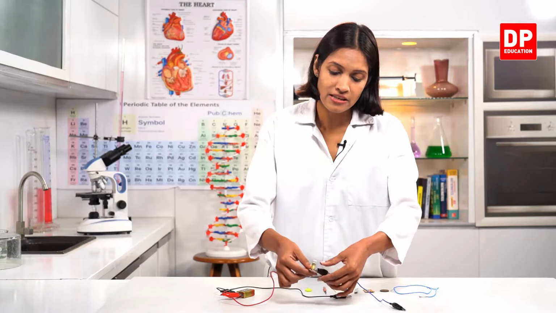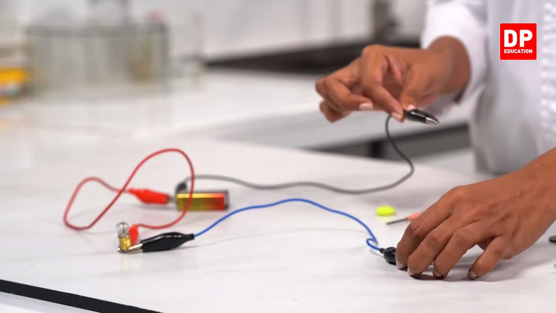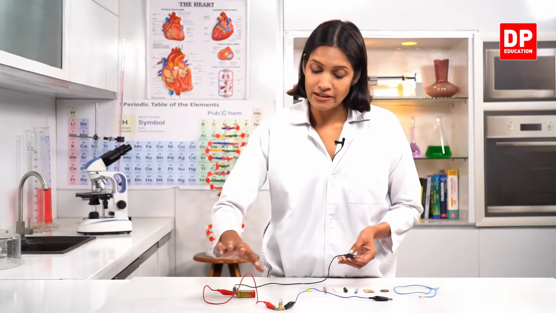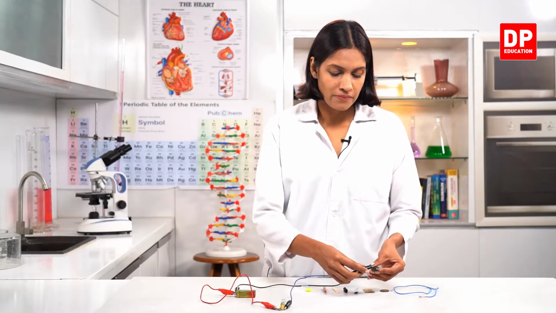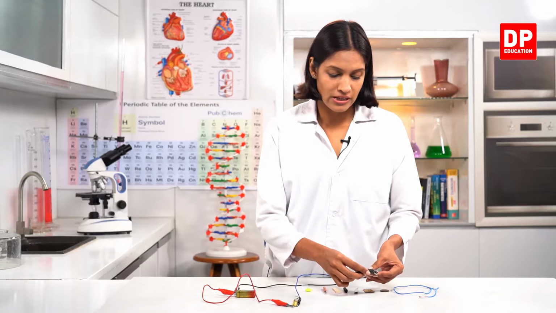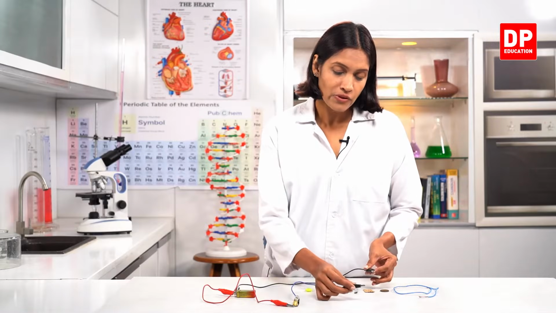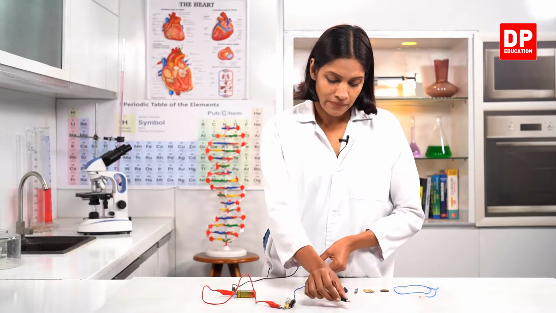And another wire is connected to the other terminal of the bulb, and these two terminals are open. You all know that for electricity to travel through a circuit, it should be closed. Now see, when I connect these two wires, the bulb lights up. Now it won't. That is because these two ends are open, okay?